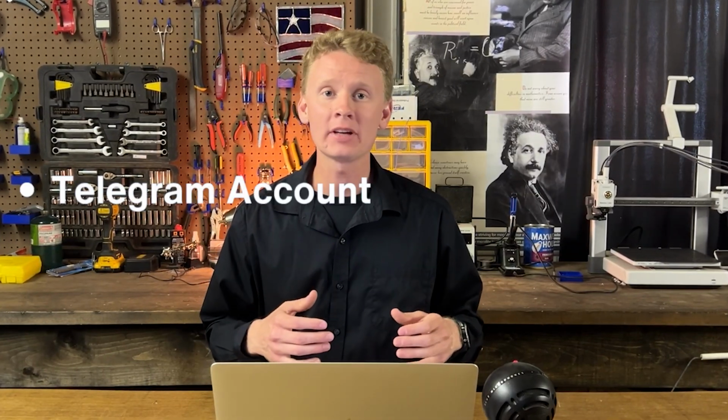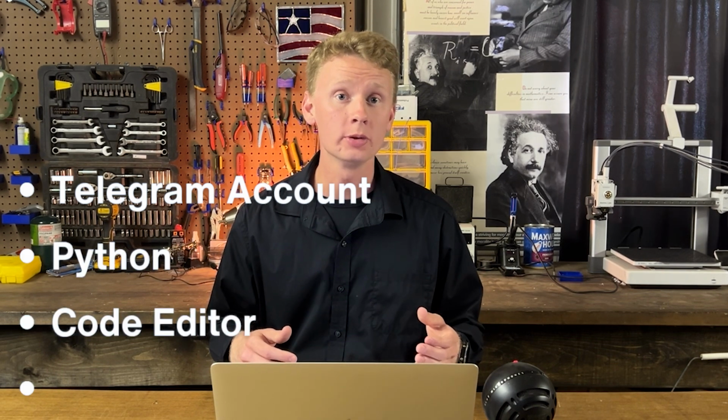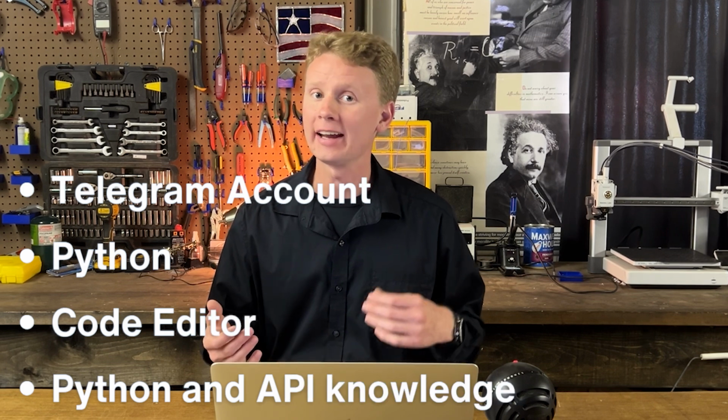Before we get started, let's make sure you have everything. You'll need a Telegram account with the app installed, Python on your machine, in my case Mac, a code editor like Visual Studio Code, and a basic understanding of Python and APIs. Don't worry if you're new to this, I'll guide you step by step and we'll have some fun along the way.